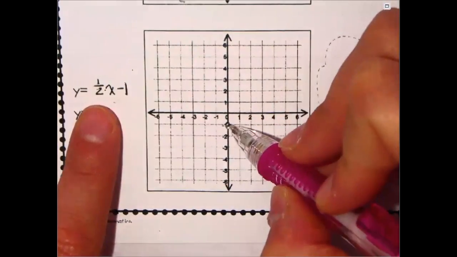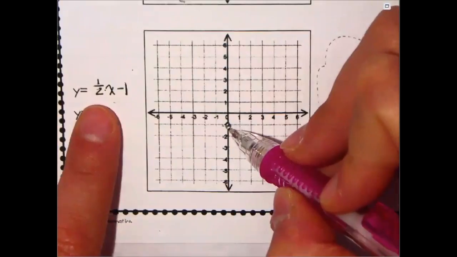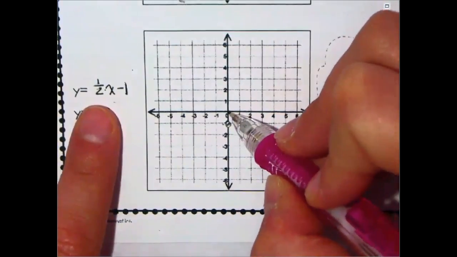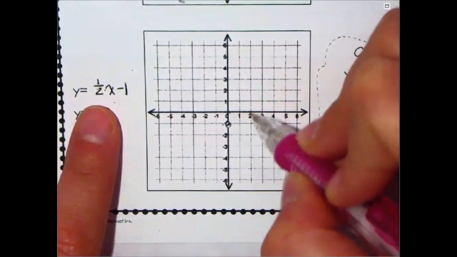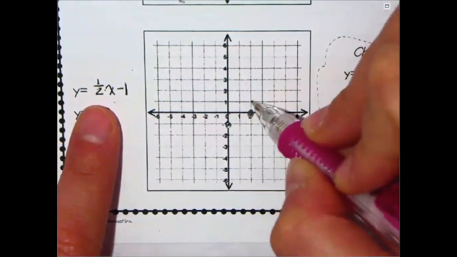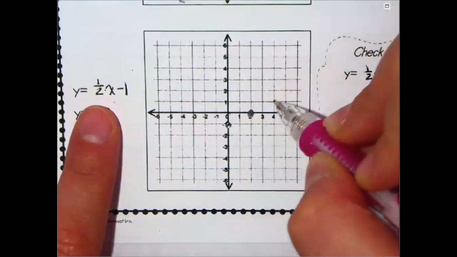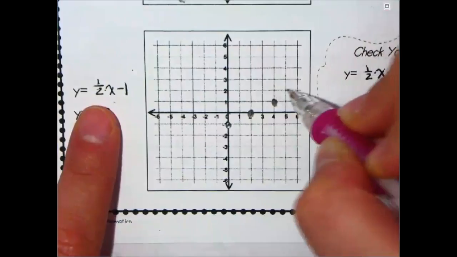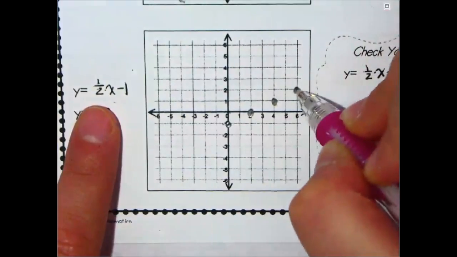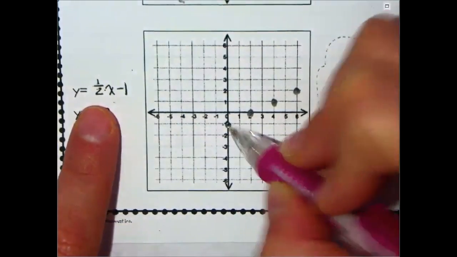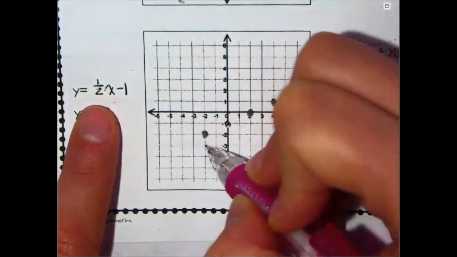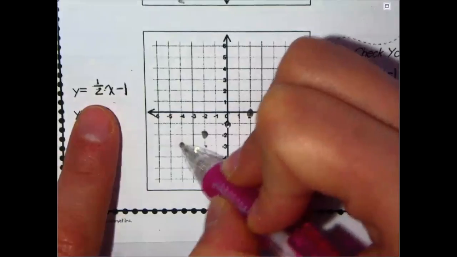1/2. Positive, right? So I can increase and increase or decrease and decrease. So I'm going to increase by 1 on my y-axis, increase by 2 on my x. Increase by 1 on my y, increase by 2 on my x. I can also decrease by 1, decrease by 2.